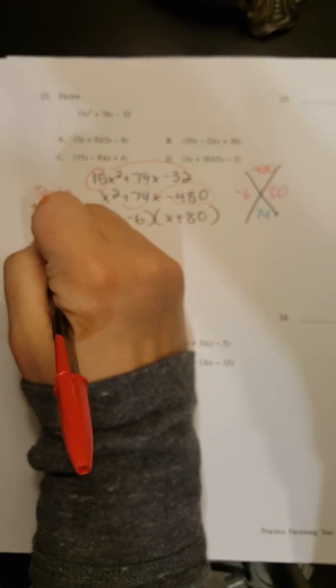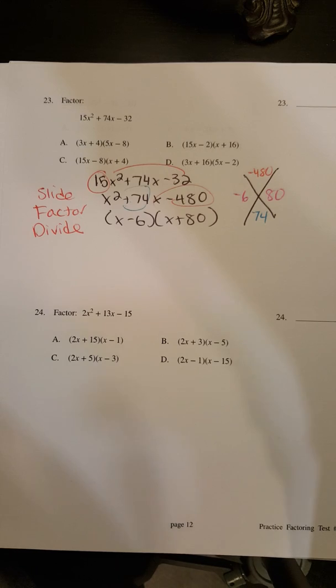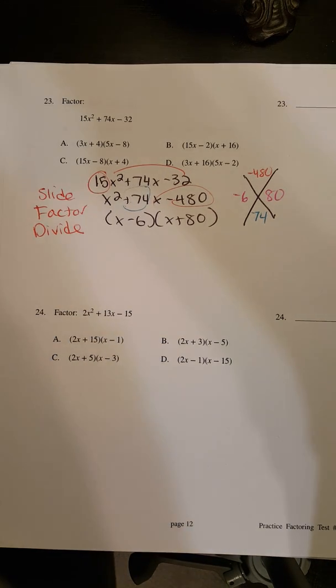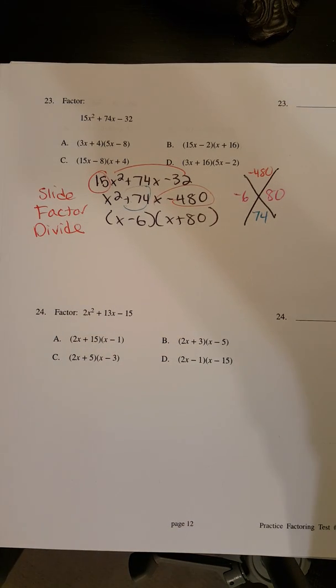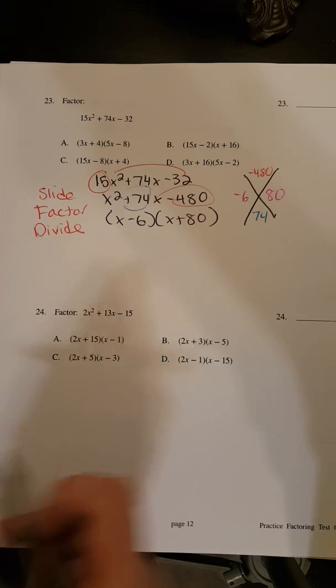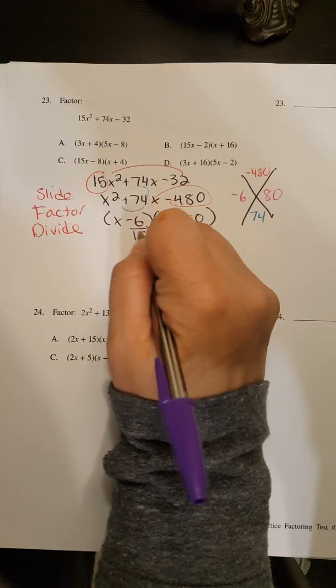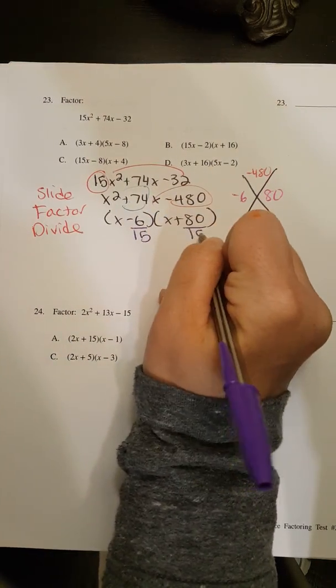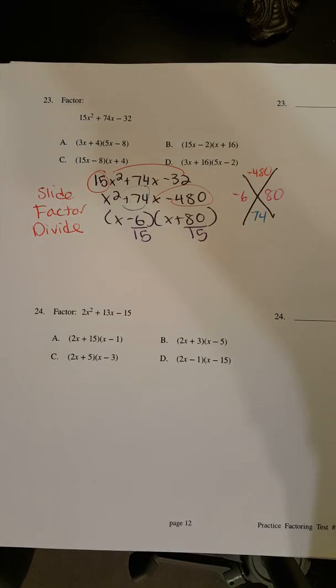All right, so we did our slide, we did our factor. And again, if you don't write this out, you are likely to miss steps. I have done it. You will likely do it too. So don't make the same mistakes I did. Be better than me. So we're going to divide here. We're dividing by what we slid. That was our 15. So now we are going to reduce.